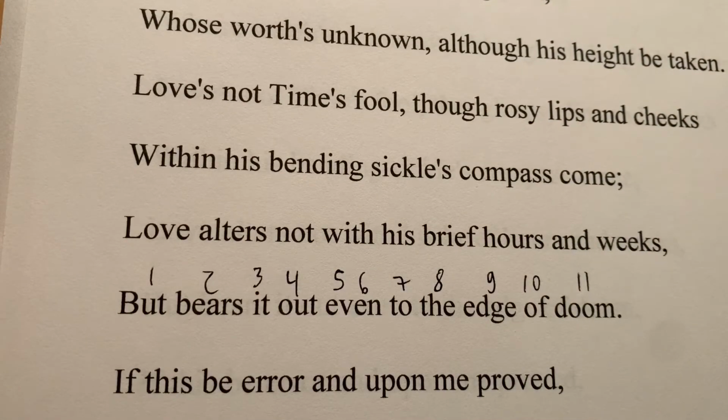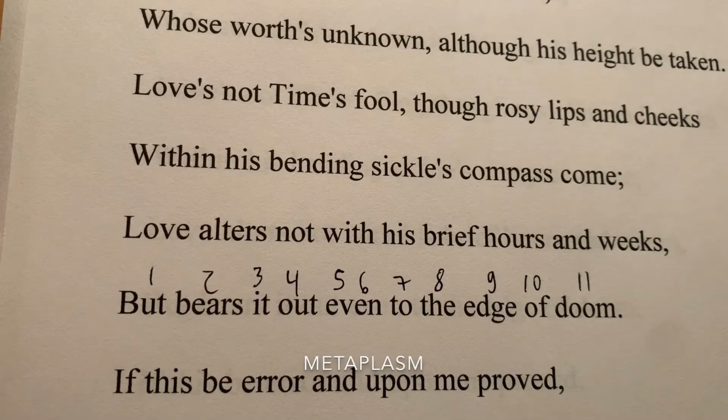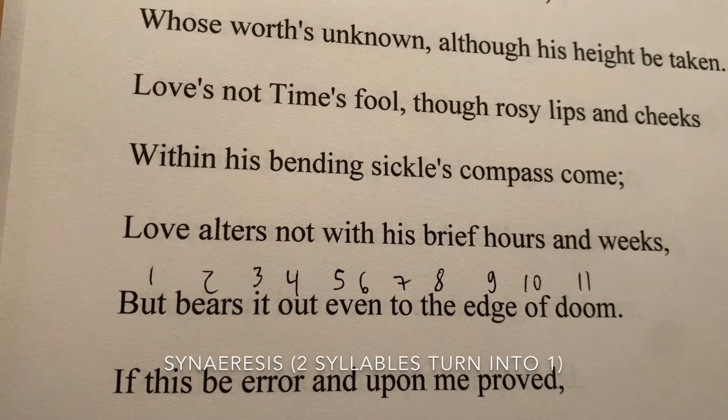That's not possible. In this case, we are going to use a metaplasm, which is a figure of orthography which adds or subtracts a letter or syllable. And in this case, we're using syneresis. It allows us to slur the word.